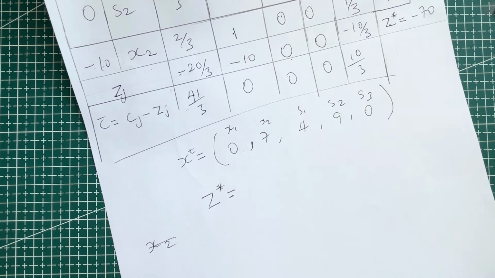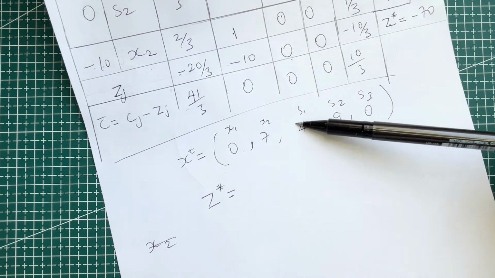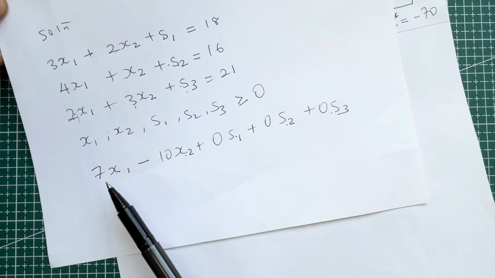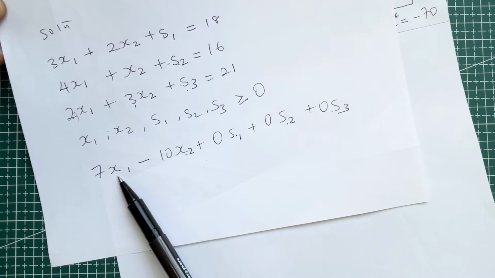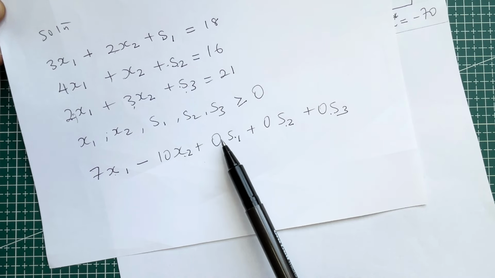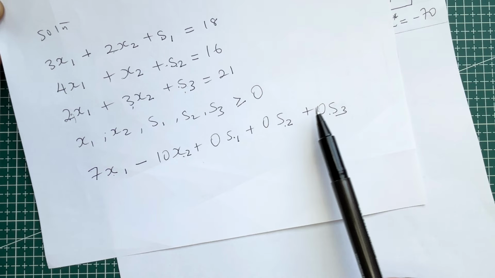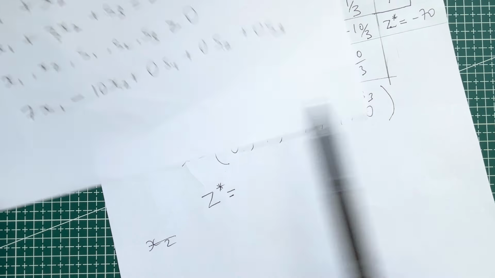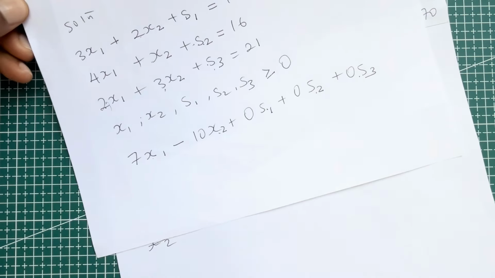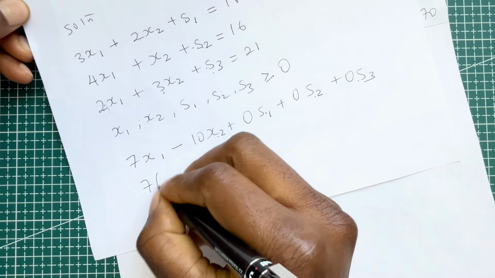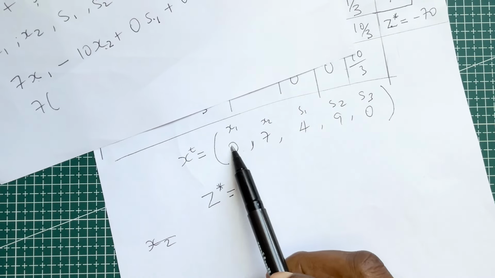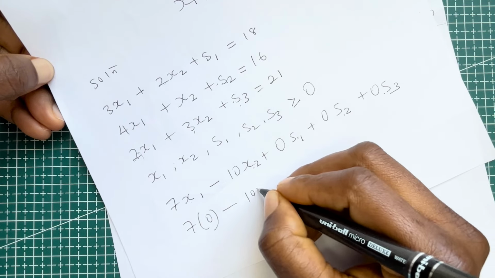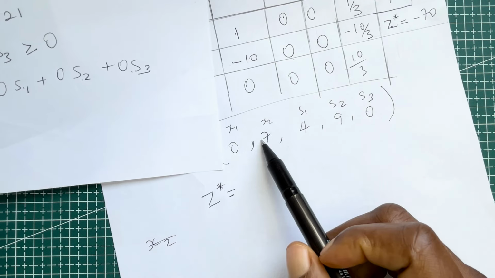So the next is to substitute this number into our objective function. So from our objective function, we have 7x1 minus 10x2, 0x1 plus 0x2 plus 0x3. So we're going to substitute this value here into here. Therefore, we have 7 times x1. Remember, x1 is 0, minus 10 times x2, which is 7.